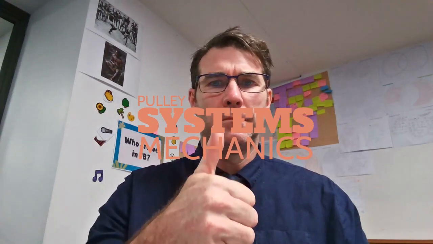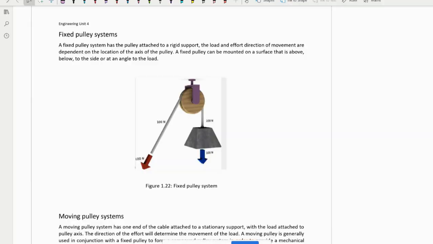Art students and Pulley, a look at pulley systems in regards to mechanical advantage, velocity ratios and efficiency.